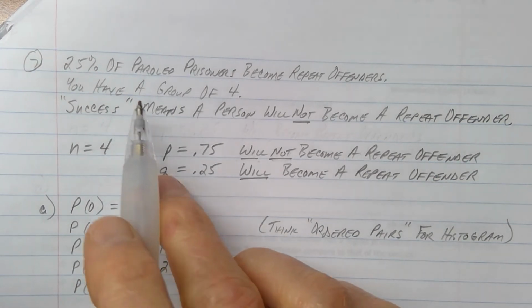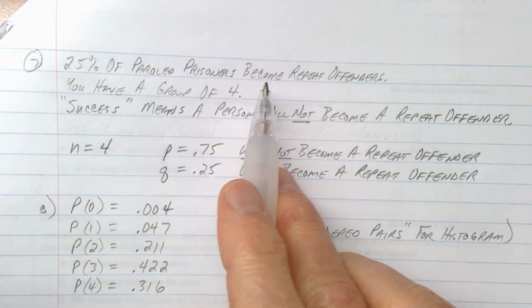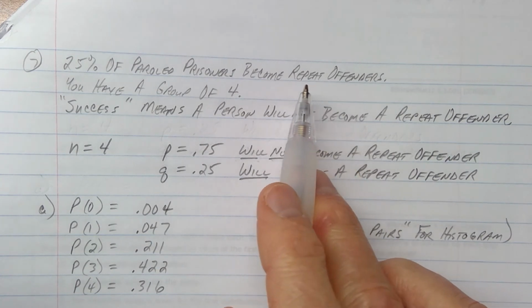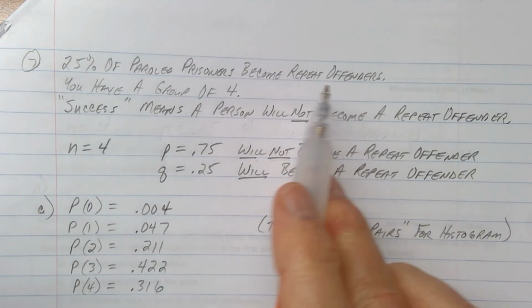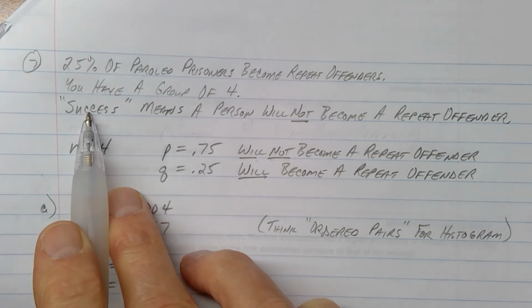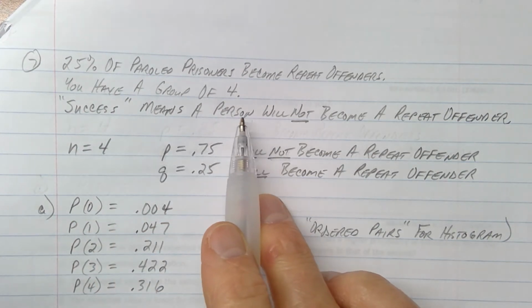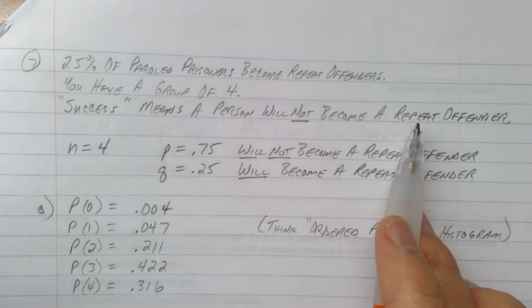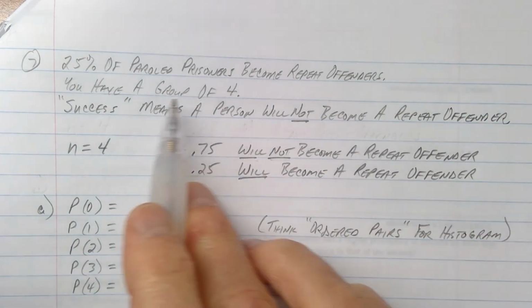All right, here's another look at a problem. 25% of paroled prisoners become repeat offenders. That means they end up going back to jail. So let's say you have a group of 4. You have 4 names, and let's define success as a person will not become a repeat offender. So we've got to think about that.